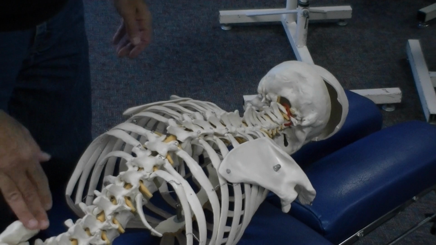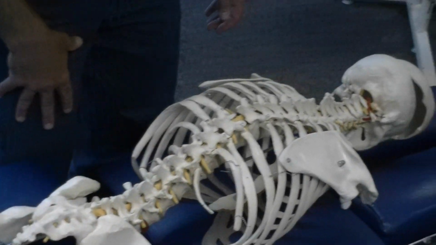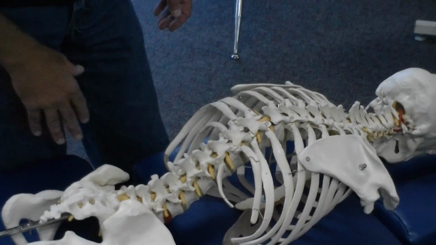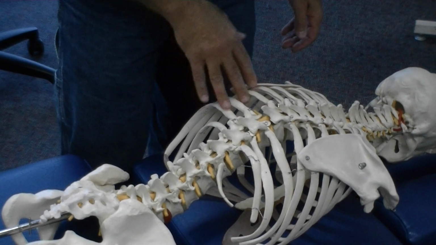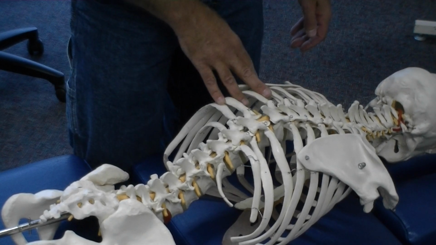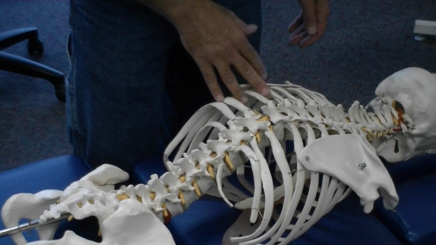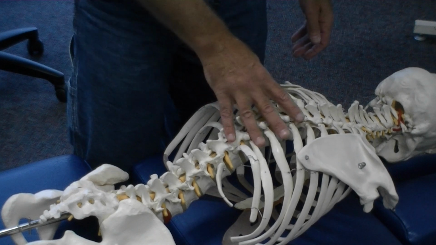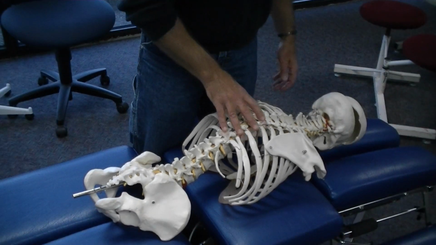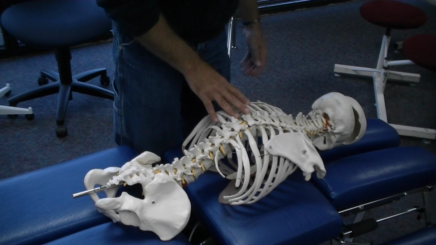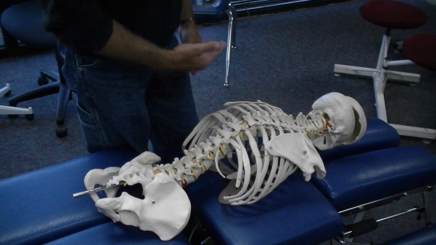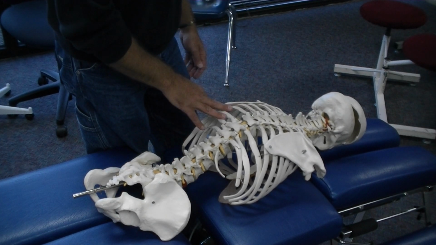In the lumbar spine, we stood to the side of the movement. The thoracic spine doesn't make a difference. You can stand to either side. You can equally assess both rotation and lateral bending. So for the thoracic spine, stand whatever side you feel more favorable towards. I'm going to assess, in this case, left rotation of the thoracic spine.